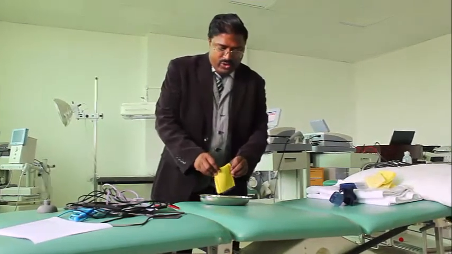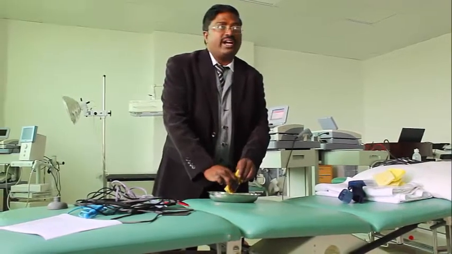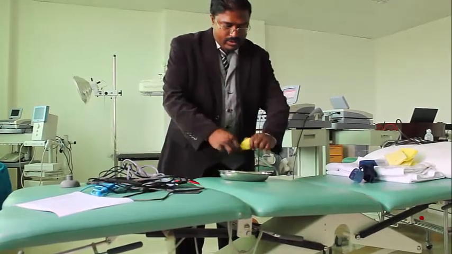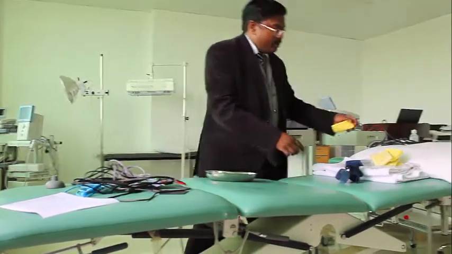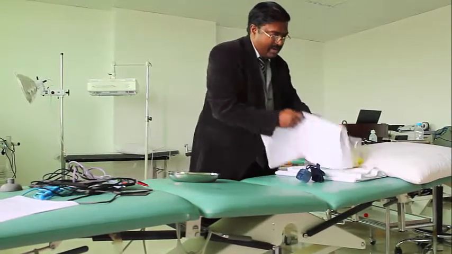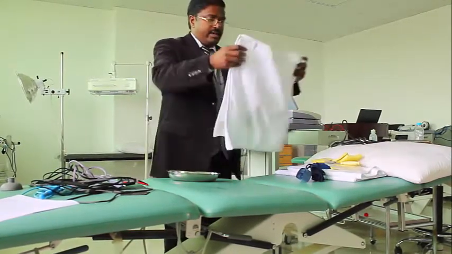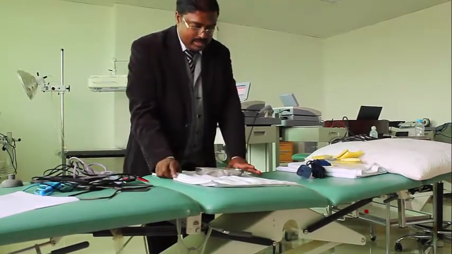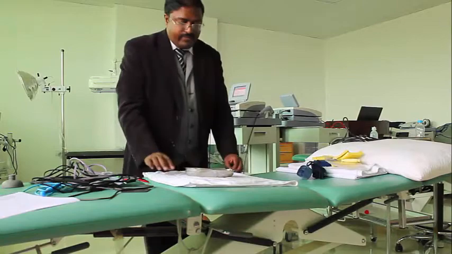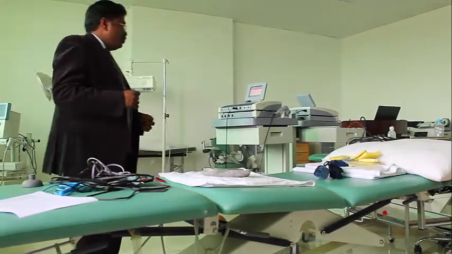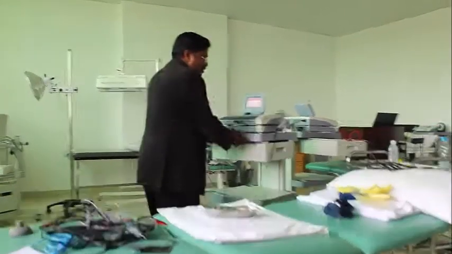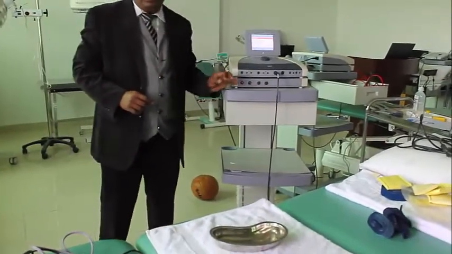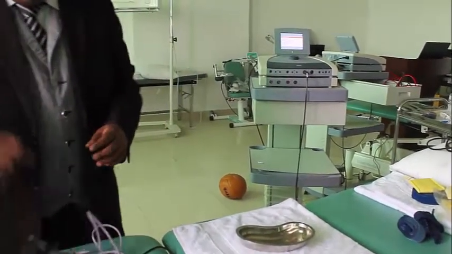For that you have to do a small experiment to identify what is anode and what is cathode. First take a towel and keep the towel on the bed or on a wooden surface. Then choose the two electrodes you want to find out about. For example, in this machine, how do you know which is cathode and which is anode?